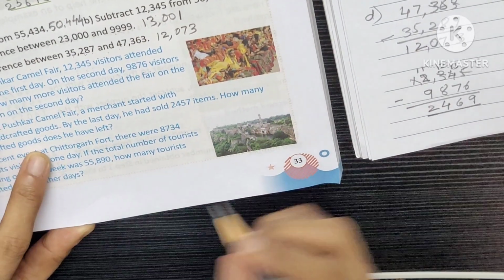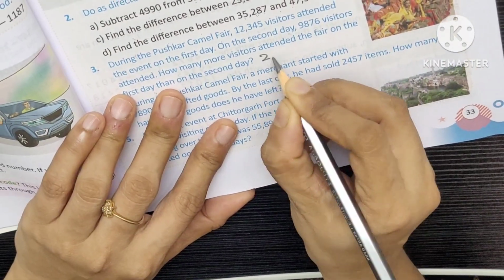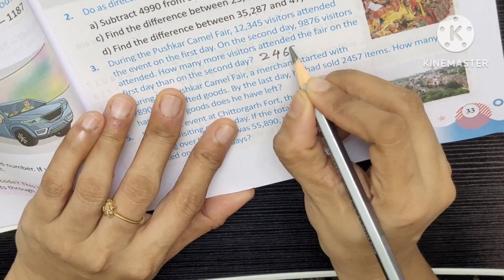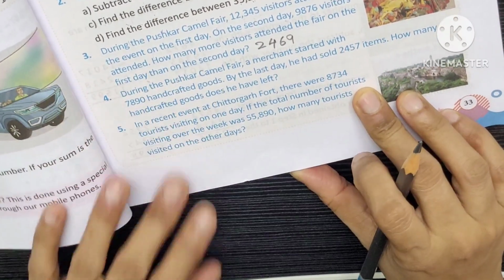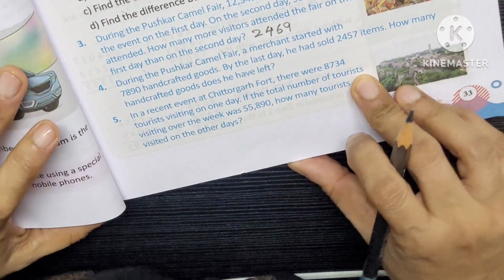The answer is 2,469. 2,469 more visitors attended on the first day than on the second day.